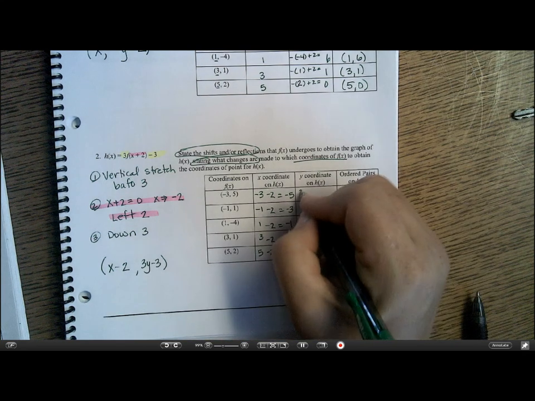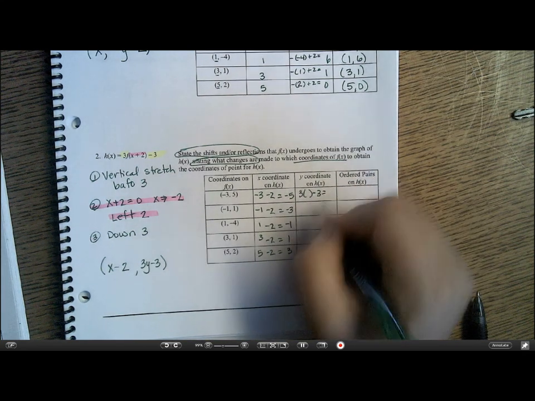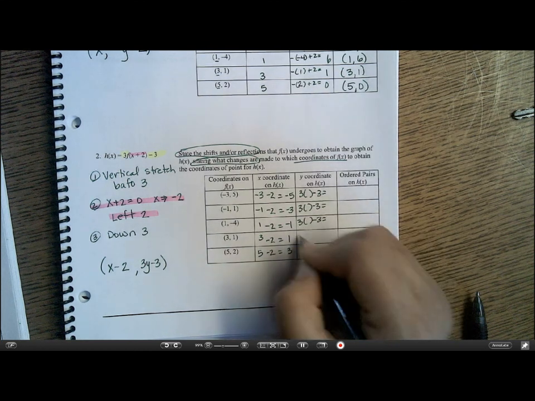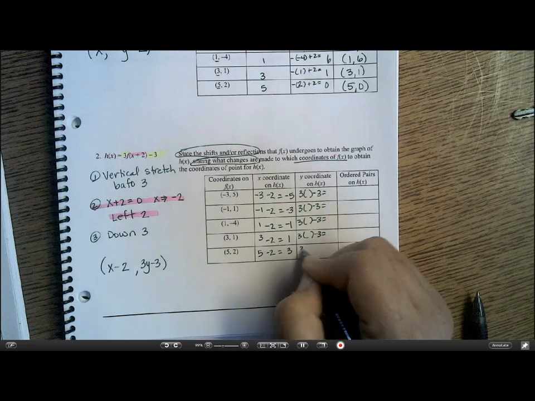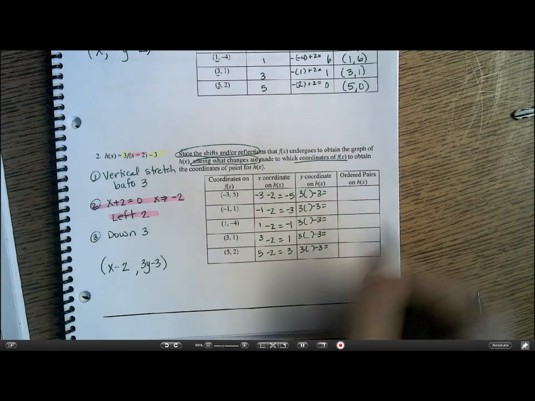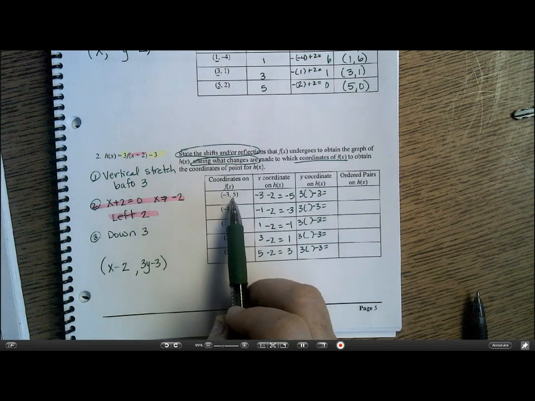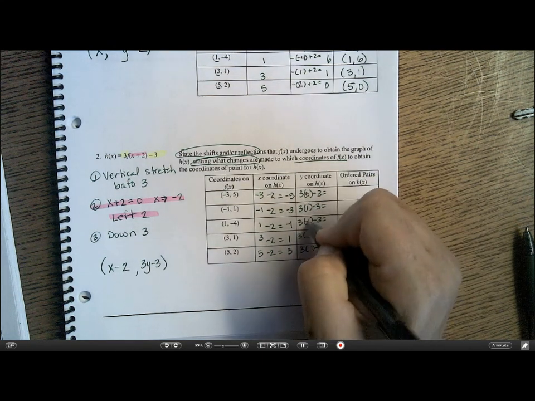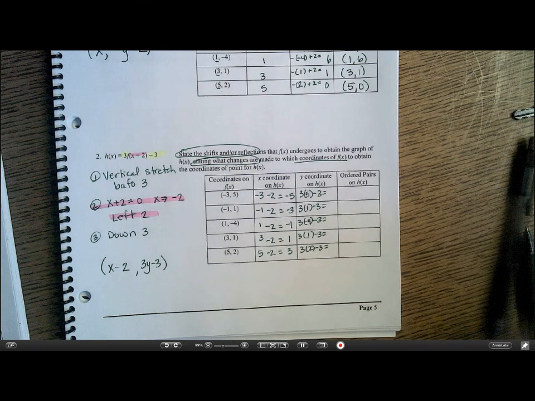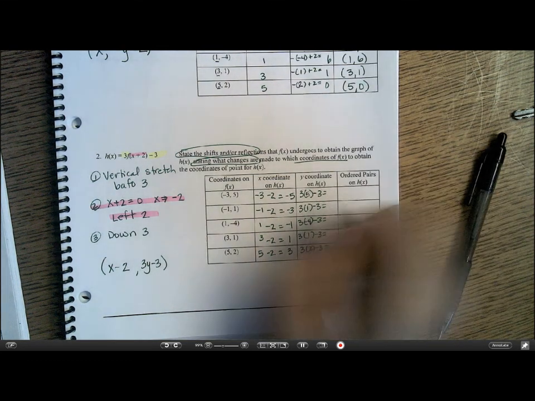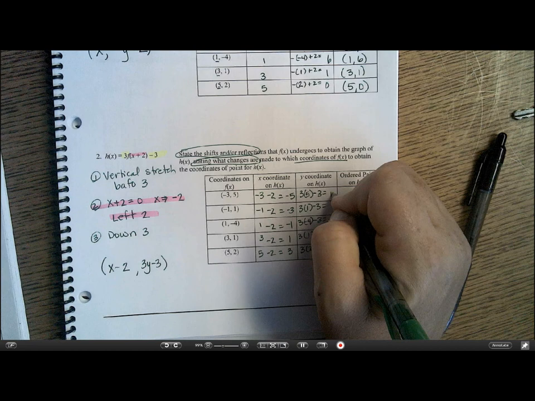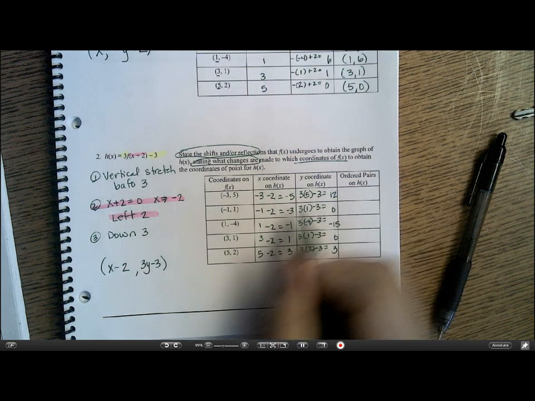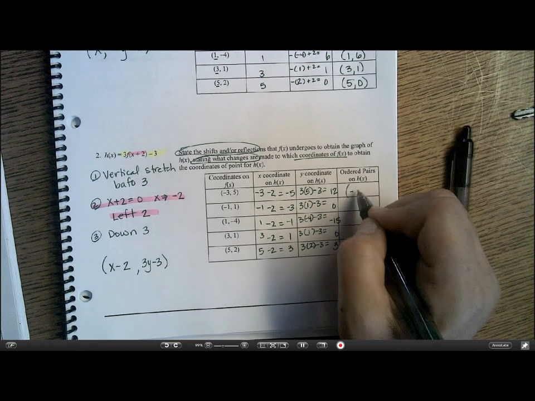Changes to the y, 3 times y minus 3. Again, I'm just organizing my table. And then now what I'm going to do is take and plug in my y values, 5, 1, -4, 1, and 2. And then now I'm going to generate, just simplifying, 12, 0, -15, 0, 3, creating the new coordinates.